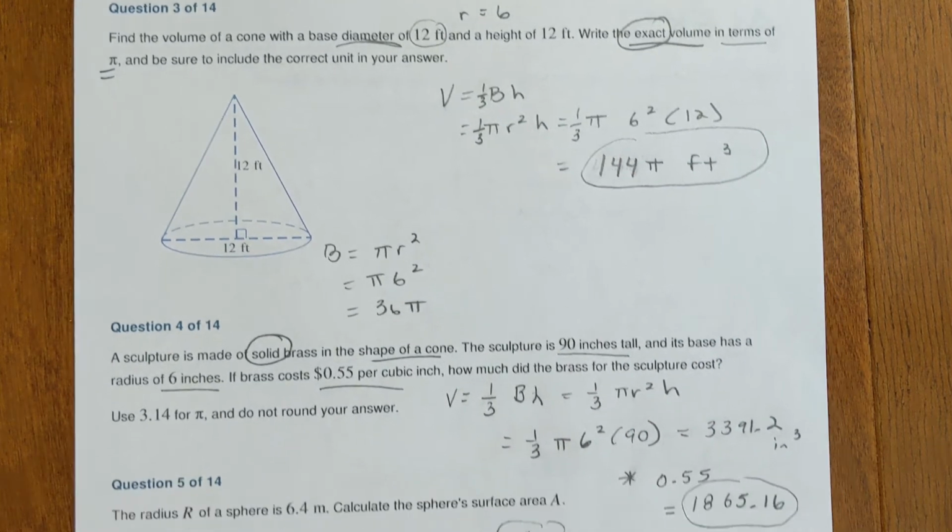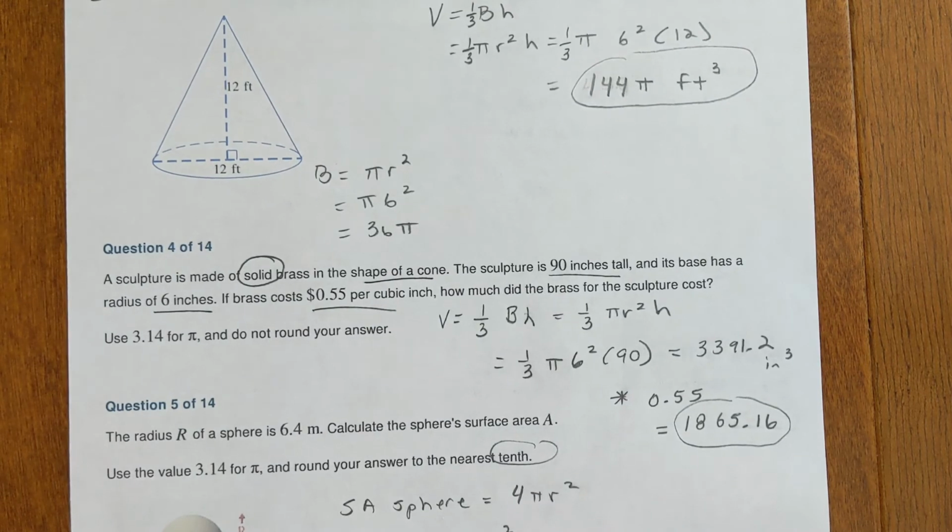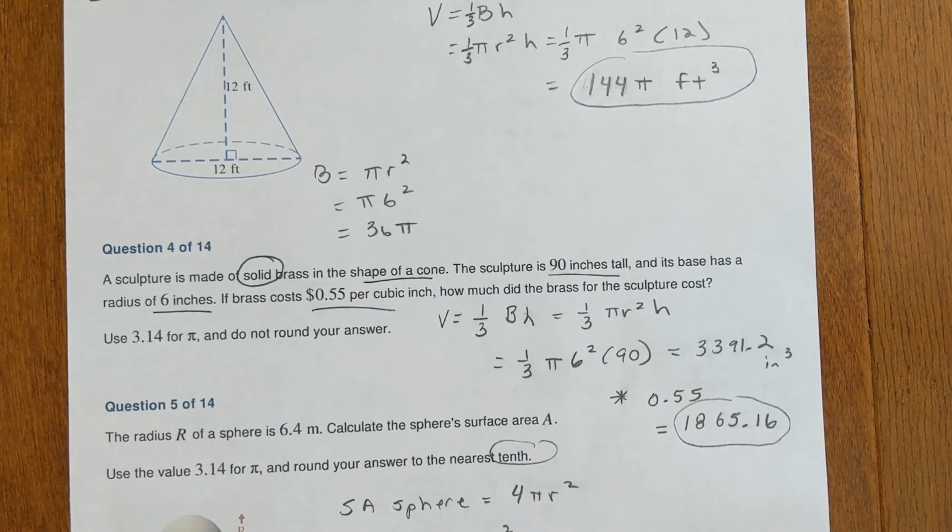On number 4, a sculpture is made of solid brass in the shape of a cone. The sculpture is 90 inches tall, and its base has a radius of 6 inches. If the brass costs 55 cents per cubic foot, how much did the brass for the sculpture cost?